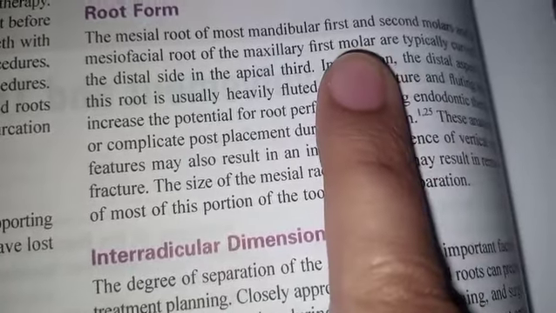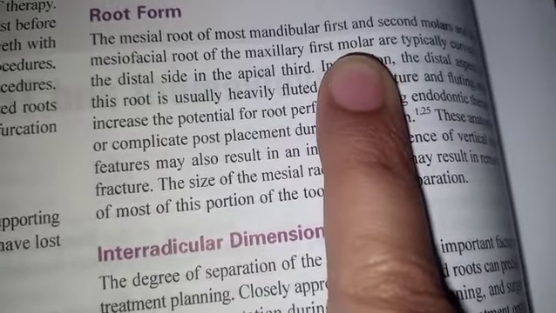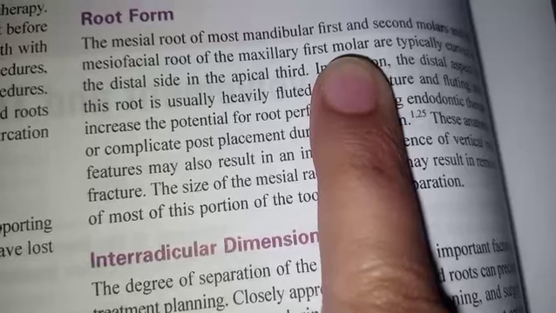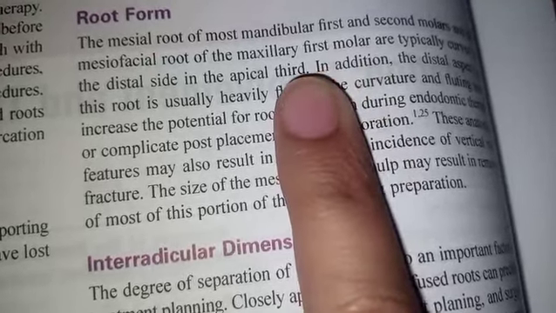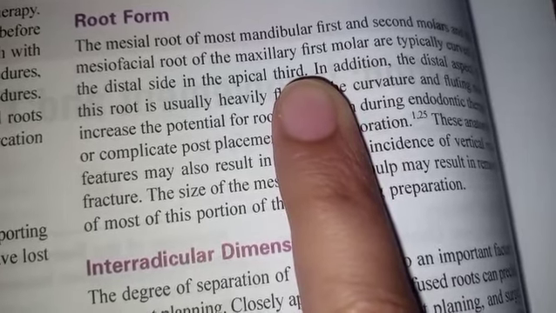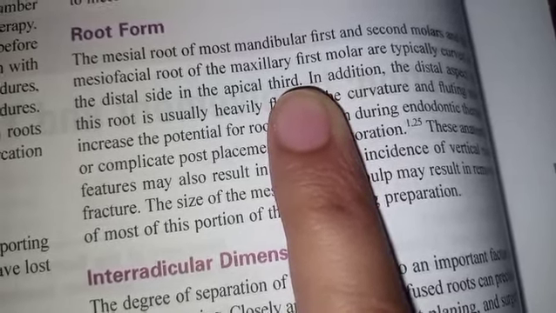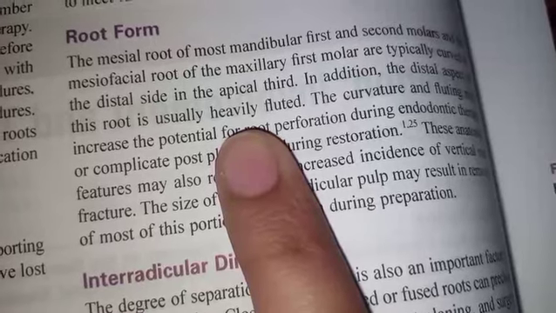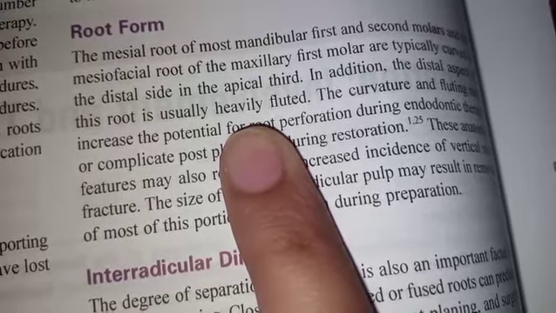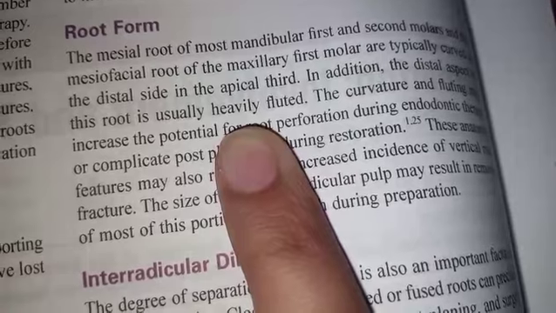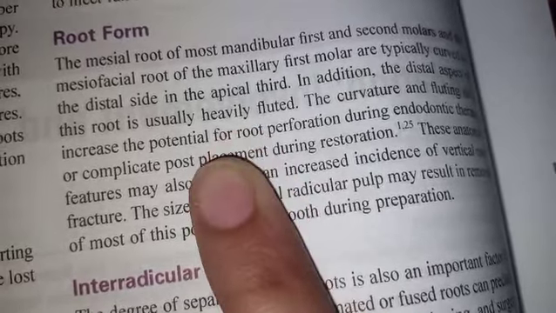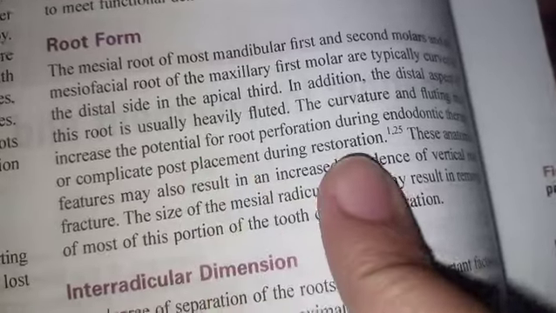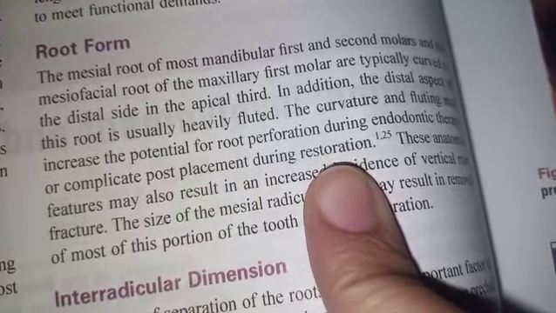So these mesial or mesiobuccal roots are mostly distally tilted in their apical third, and when the distal aspect of the root is heavily fluted, the curvature and fluting increase the potential for root perforation during endodontic therapy.